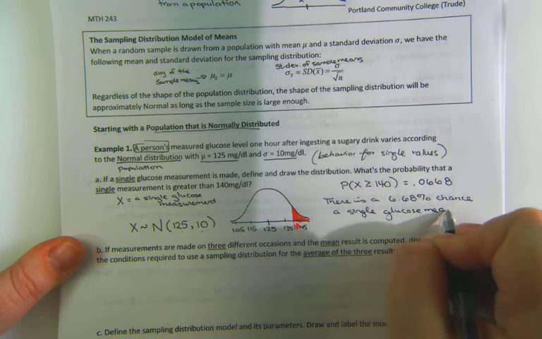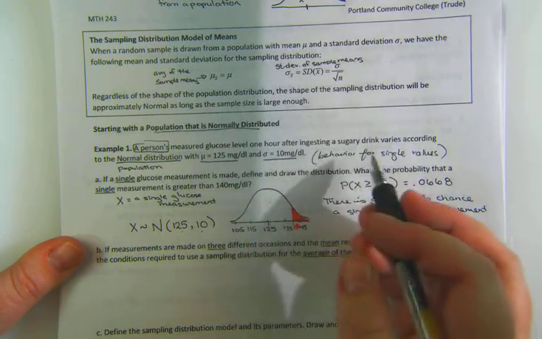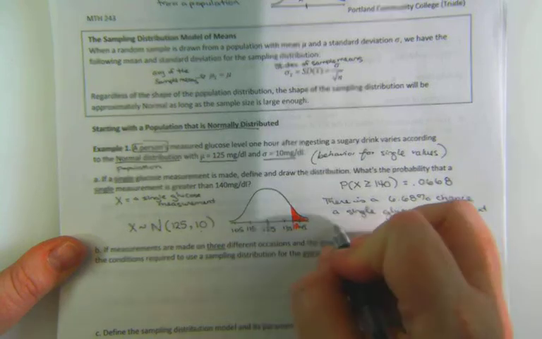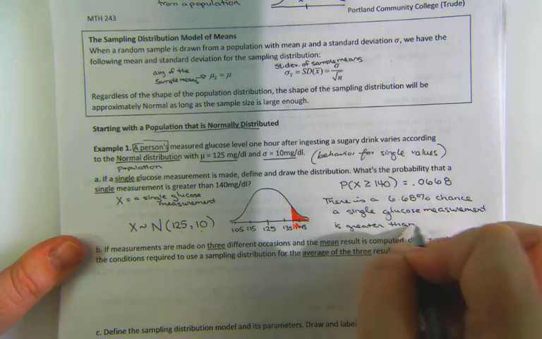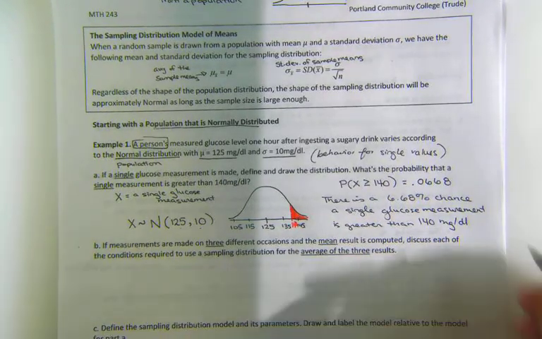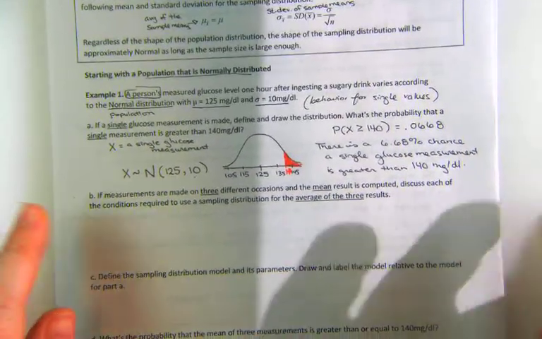So this tells us there is a 6.68% chance a single glucose measurement, and we could get more descriptive in terms of 1 hour after ingesting a sugary drink, is greater than 140 milligrams per deciliter.